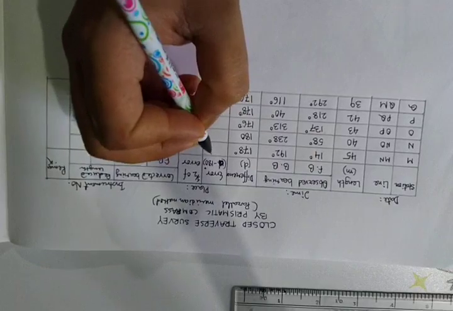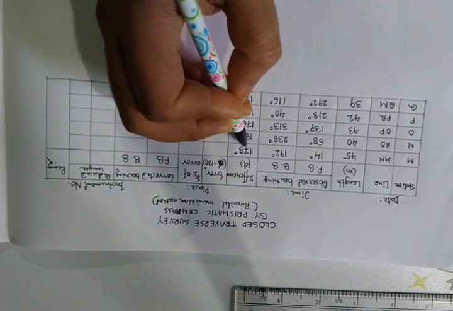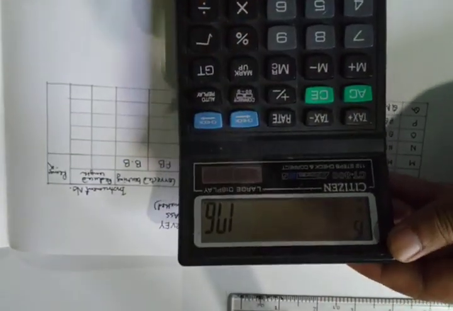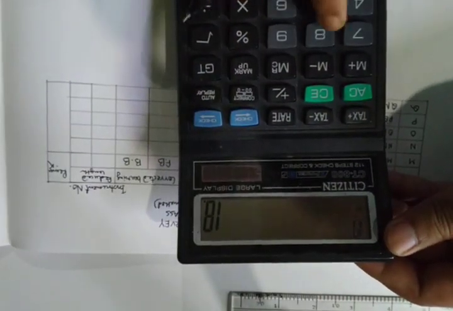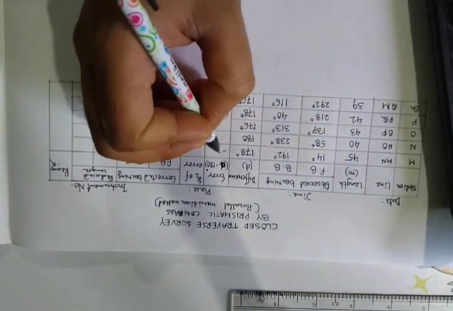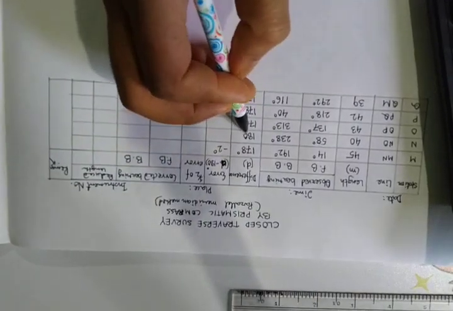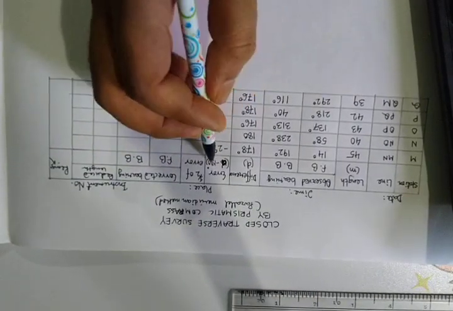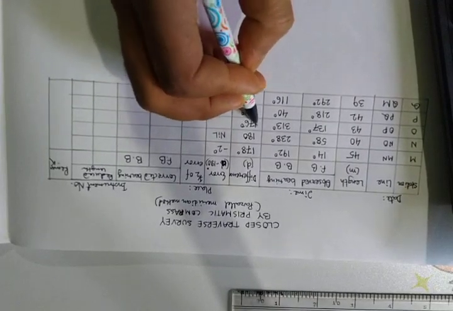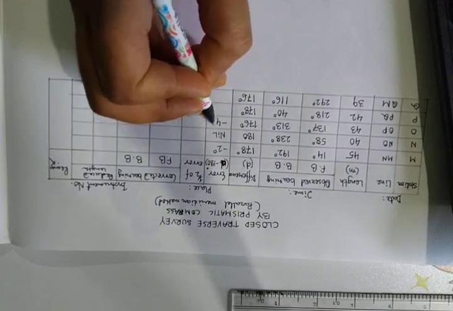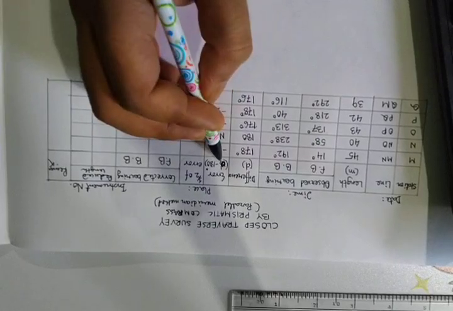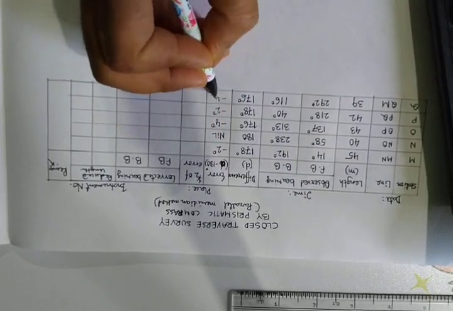So how to find out the error? Error is D minus 180. Here it is 178, so 178 minus 180, then you will get minus 2 degree. So write here minus 2 degree. In the same way, here it is 180 degree, so the error will be nil or 0. In the same way it is 176, so minus 4 degree. 178, same, minus 2 degree. 176, so 176 minus 180, that means minus 4 degree.